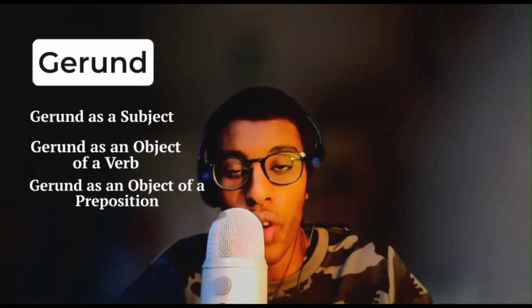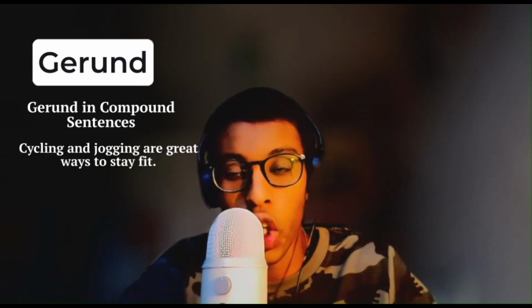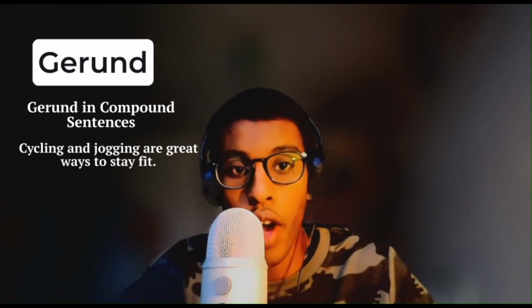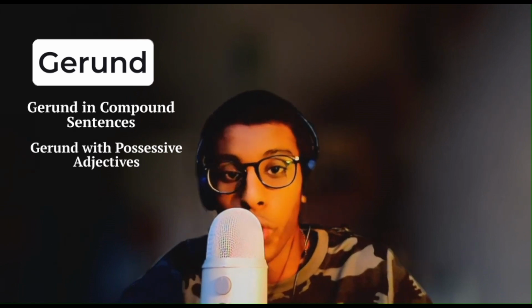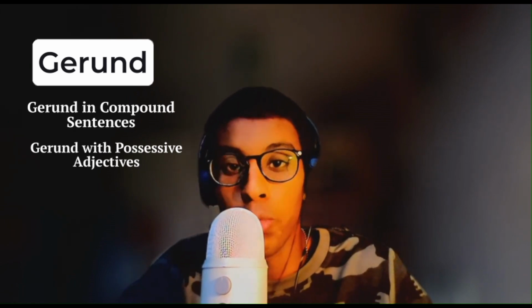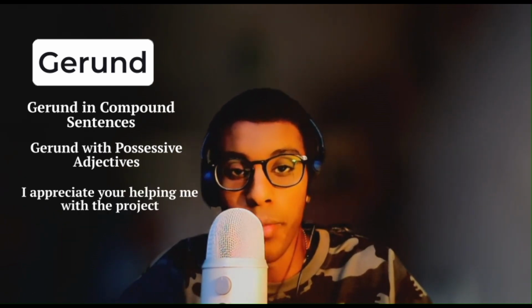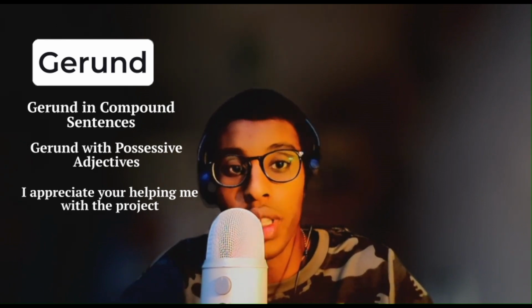Gerunds can also be found in compound sentences. They can be used in more complex sentences as well, especially when combined with other nouns or verbs. One example can be: cycling and jogging are great ways to stay fit. Both cycling and jogging function as compound subjects. It can also be found with possessive adjectives, because possessive adjectives have the ability to modify gerunds, indicating who is performing the action of the gerund. An example can be: I appreciate your helping me with the project. Here, helping is modified by your, showing who is performing the action.